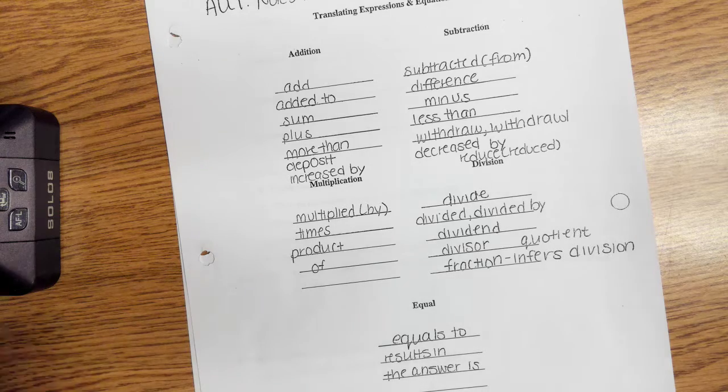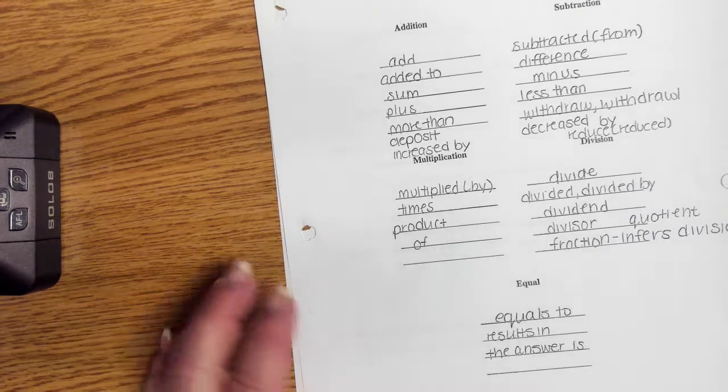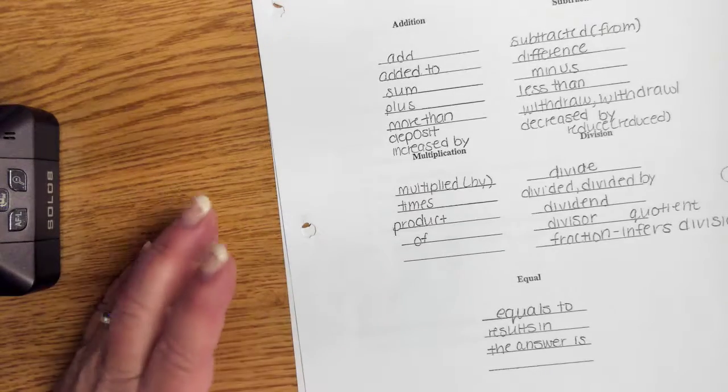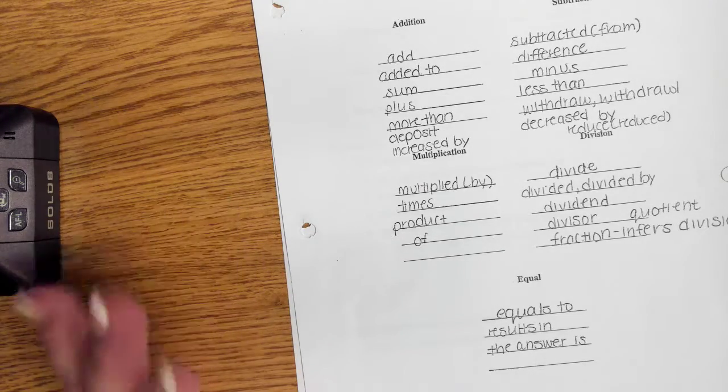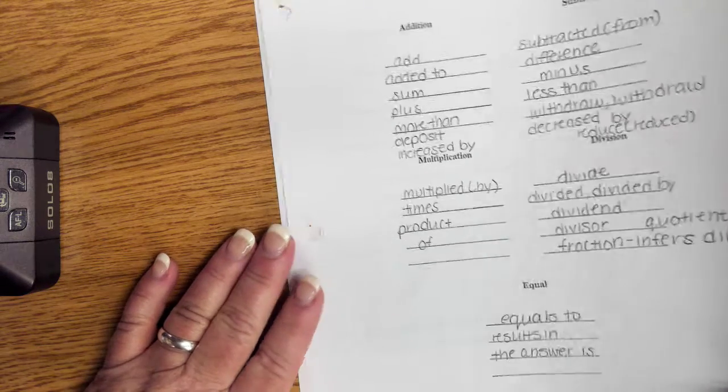No. There are other terms that are used, but this is a list at least to help you decipher word problems when you have to turn them into mathematical numbers and operations. So I gave you this just as a reference.